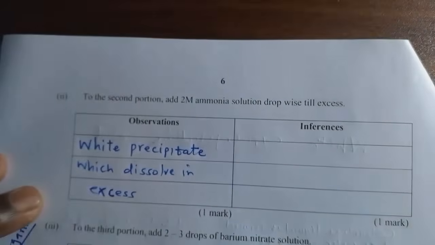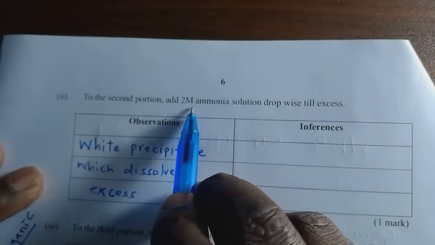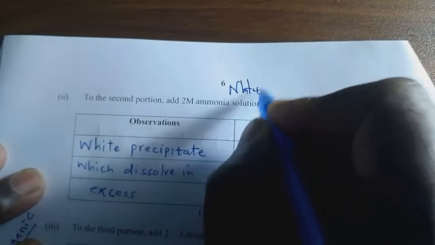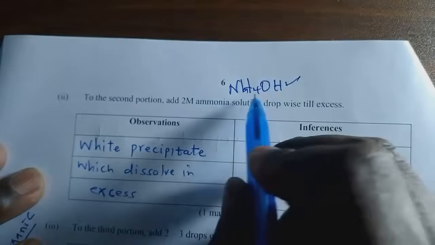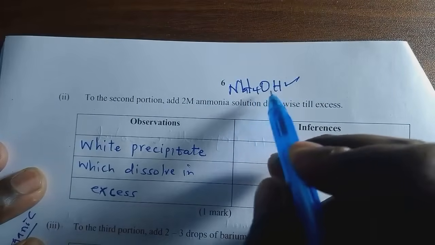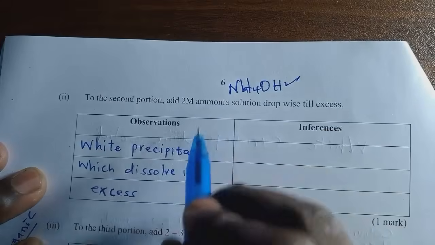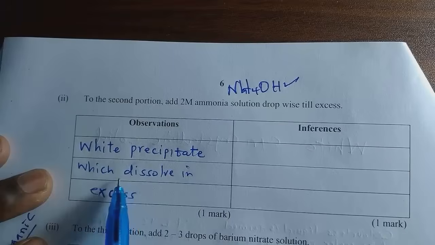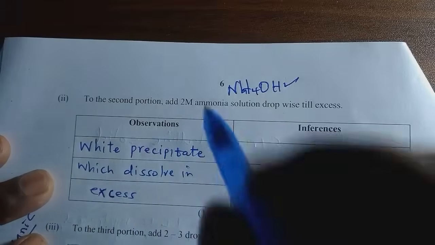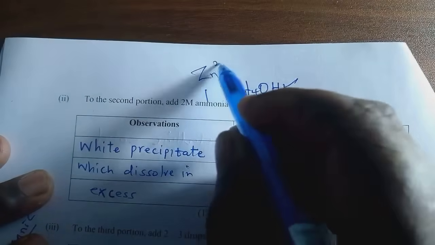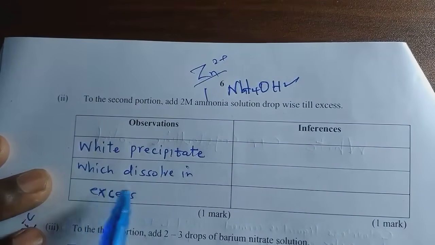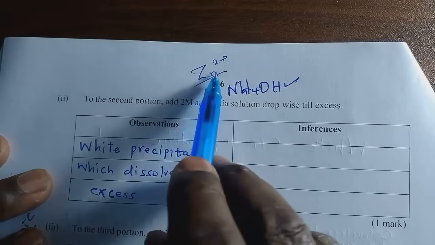To the second portion, add 2 molar ammonia solution dropwise until in excess. Ammonia solution is also ammonium hydroxide. So if you see the reagent written as ammonium hydroxide, we are talking about ammonia. So a white precipitate is formed which dissolves in excess. Ammonia is specifically testing for zinc 2+ ions. So if a white precipitate is formed and that white precipitate dissolves in excess, then it confirms that zinc is present.